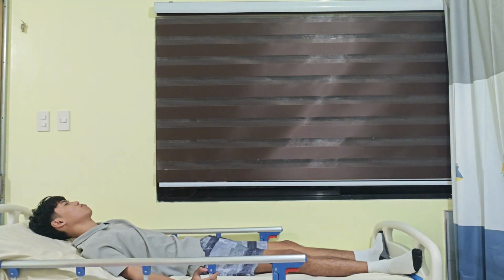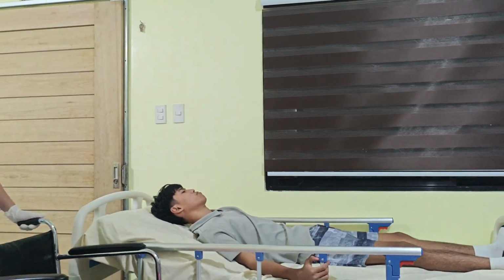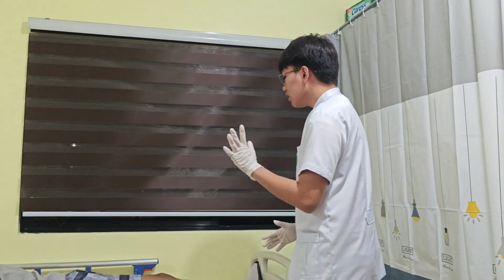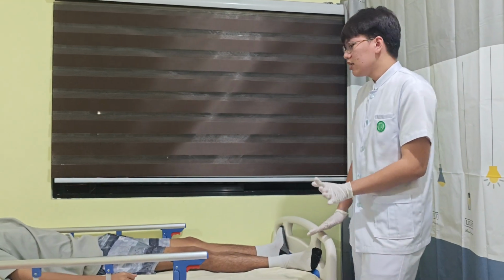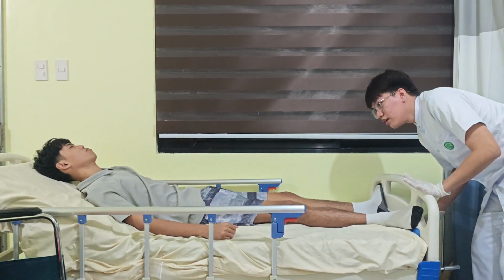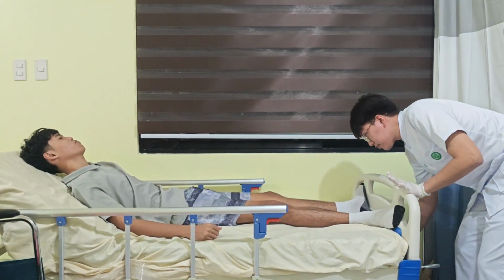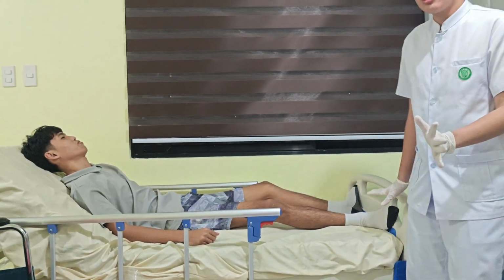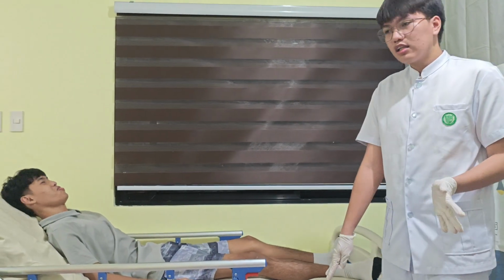Let me just push the chair in here. Close the bed. Now, I'm going to provide privacy for the patient by closing the curtain. After that, I'm going to lower the bed as much as possible and also lift the head of the bed. After that, I'm going to make sure that the bed brakes are locked.